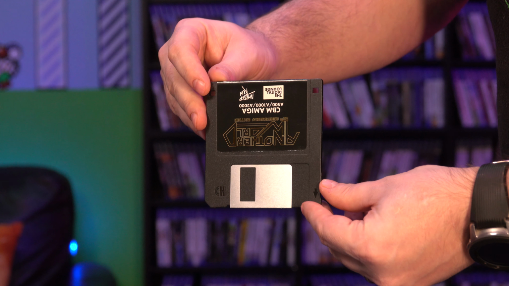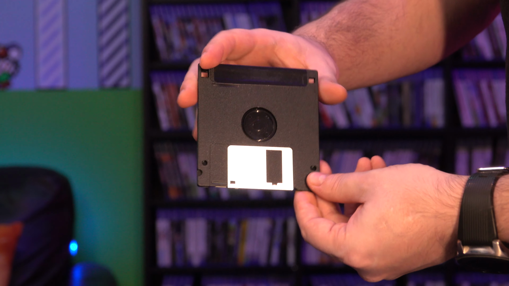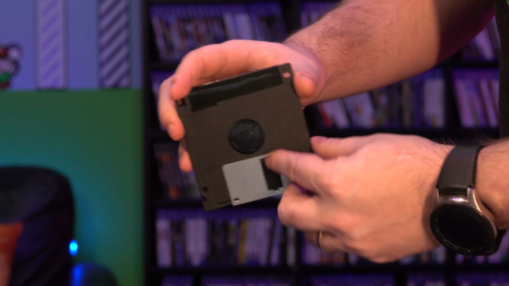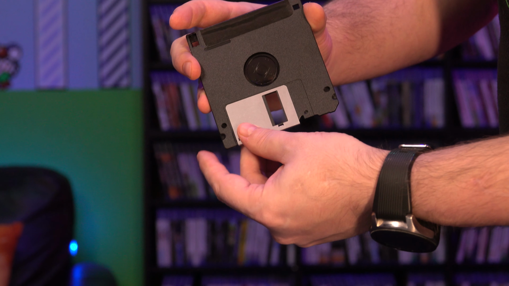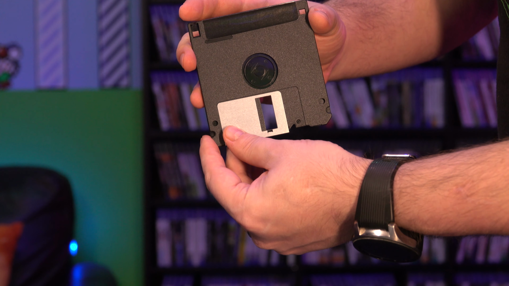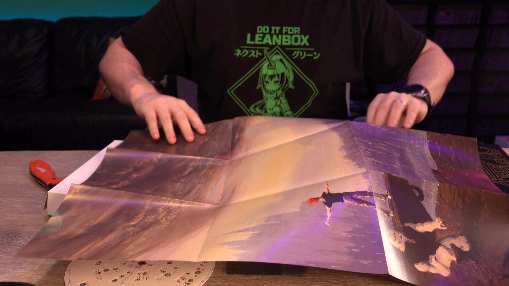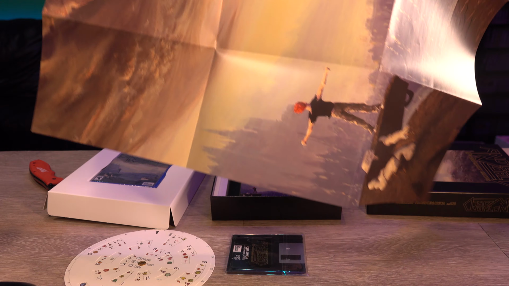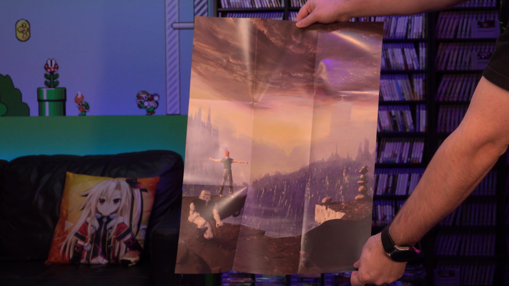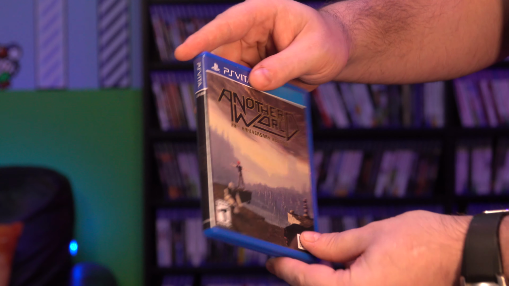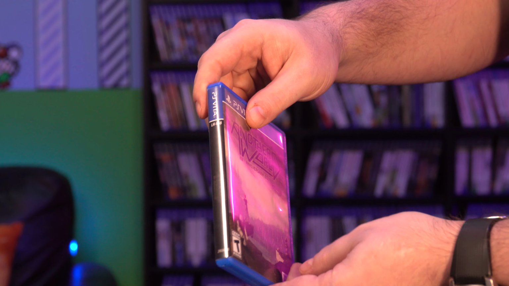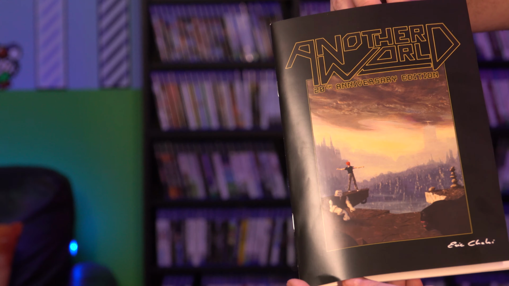Now, aside from the replica code wheel, this classic edition also includes a non-functional floppy disk. You can see there is actually no magnetic disk inside. Also included is an 18-inch by 24-inch poster, the retro-style big box, the game, and finally, a design diary booklet, which I found especially interesting.